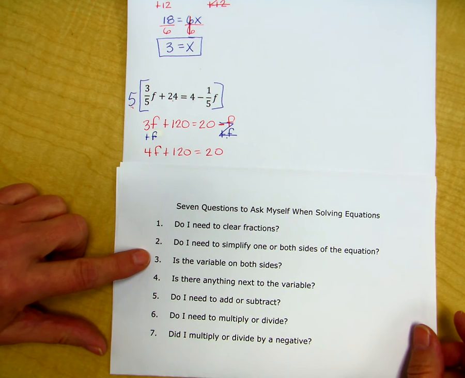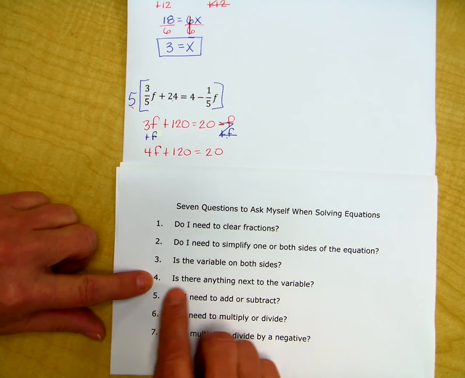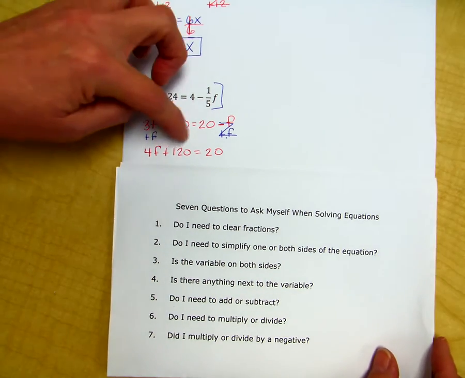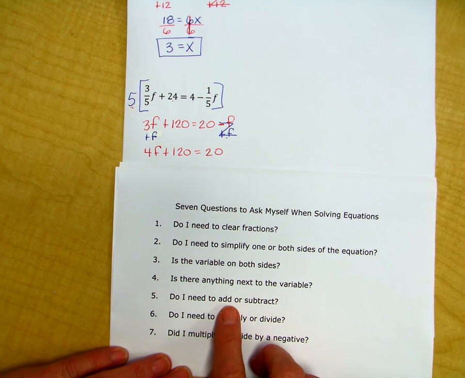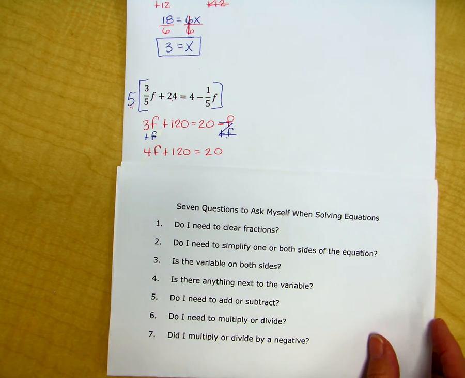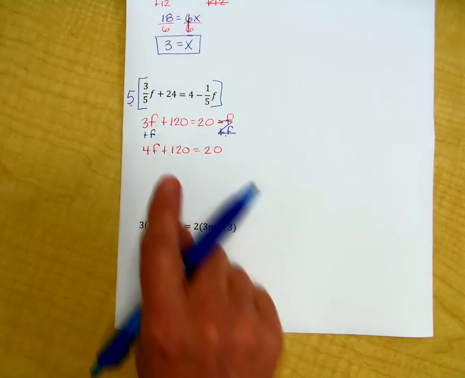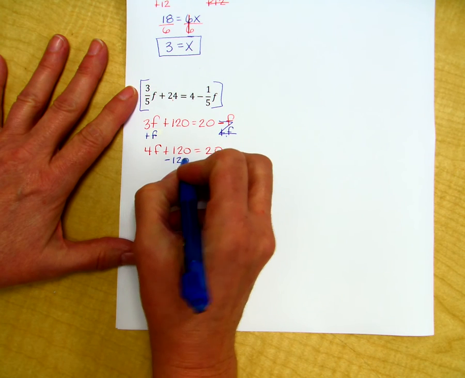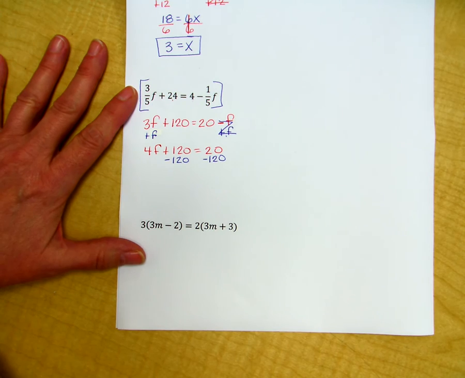is the variable on both sides? No, not anymore. We have it isolated over here. However, there is something next to the variable. We have multiplication and addition. Since we do have something next to the variable, can I add or subtract to get rid of one of those? And yes, I can. I can subtract that 120 to get it off of that same side that the variable is on. So, I'm going to subtract 120 from both sides.